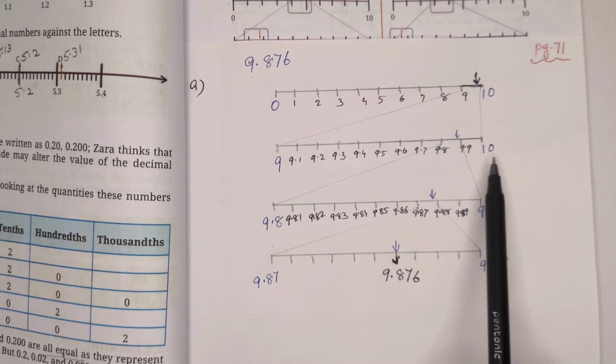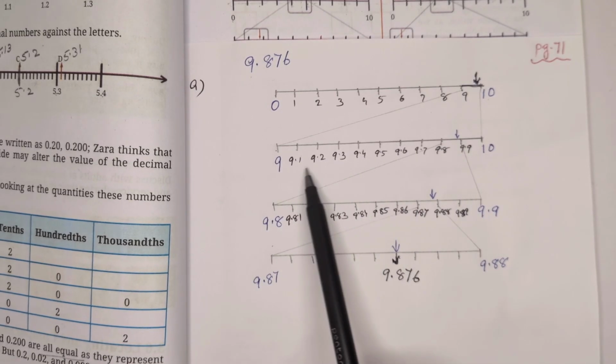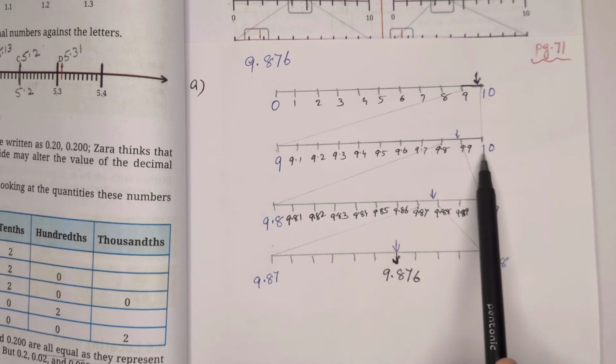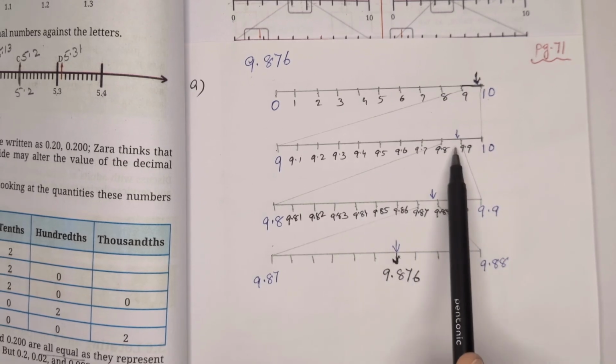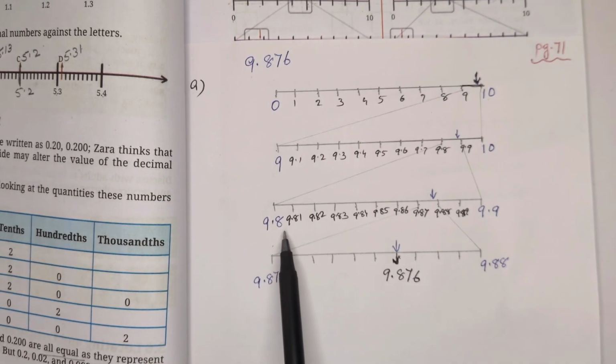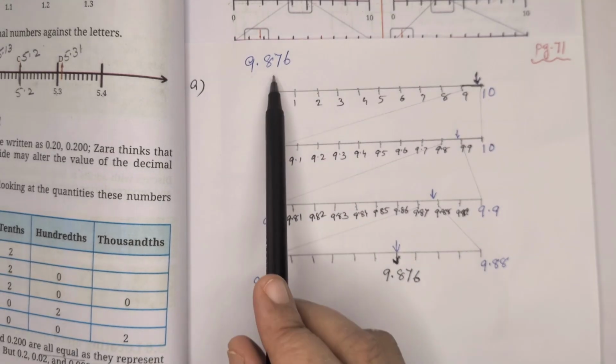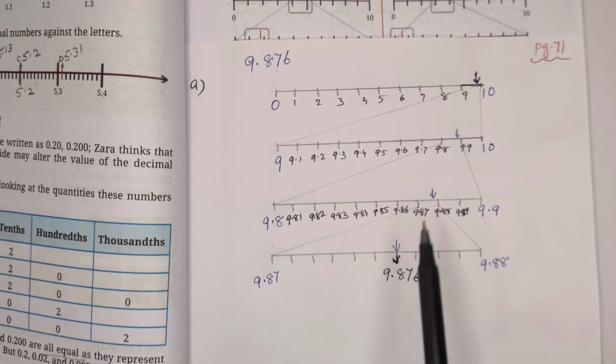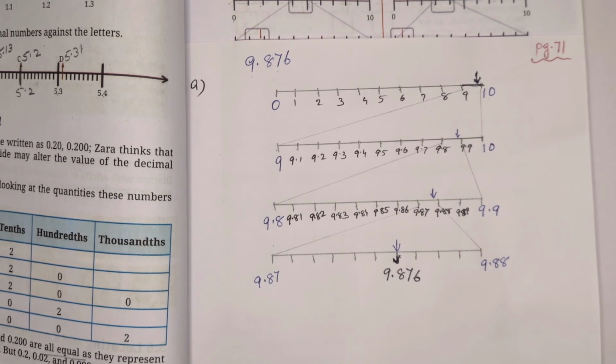So between 9 and 10, we will get 9.1, 9.2, etc., up to 9.9, like that. And again we are taking in between. After 8 it is coming, so in between 9.8 and 9.9. We continue in the same way, and we will get the correct space of that given decimal number.